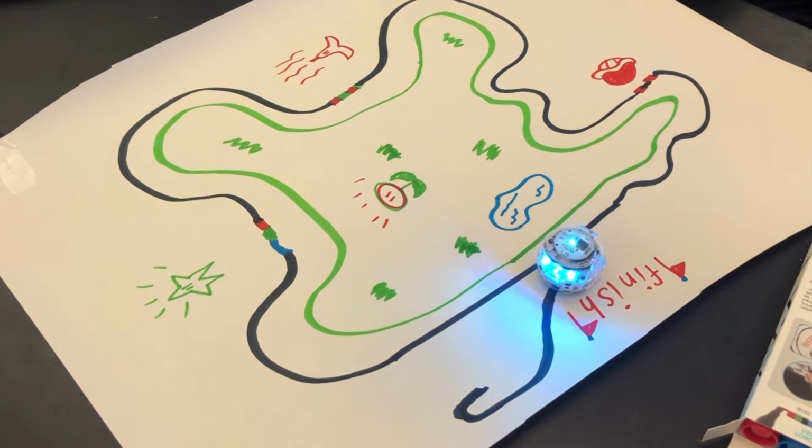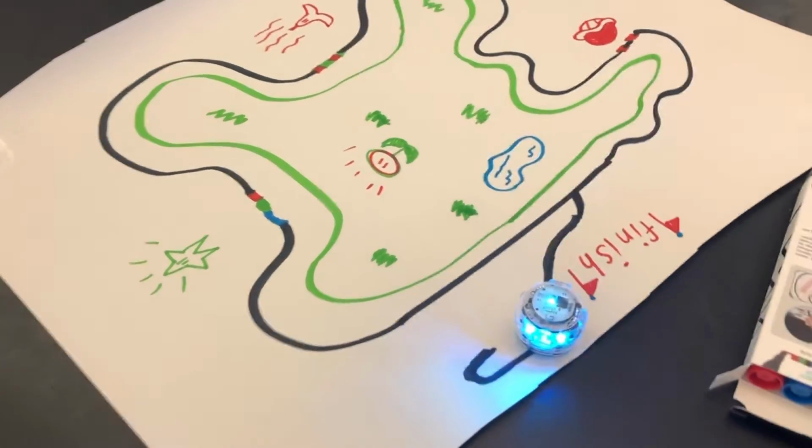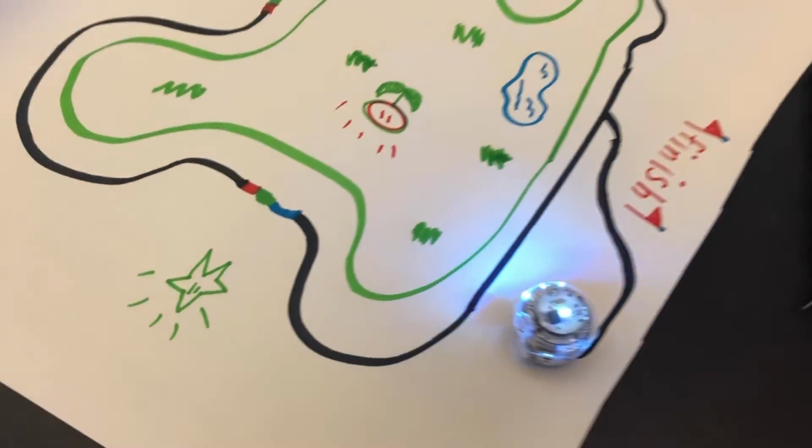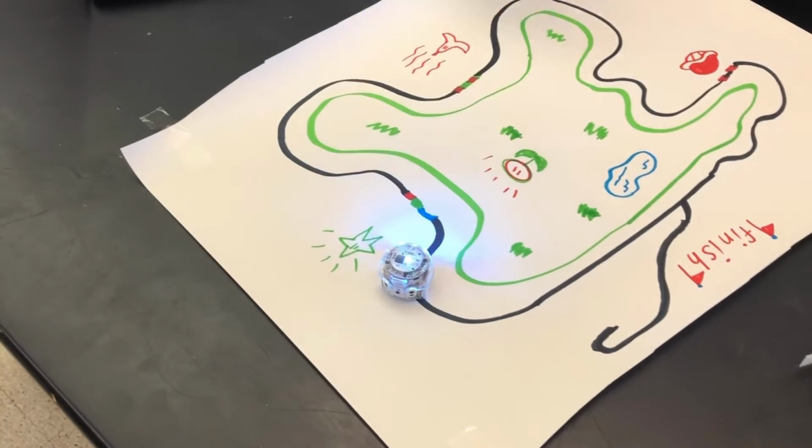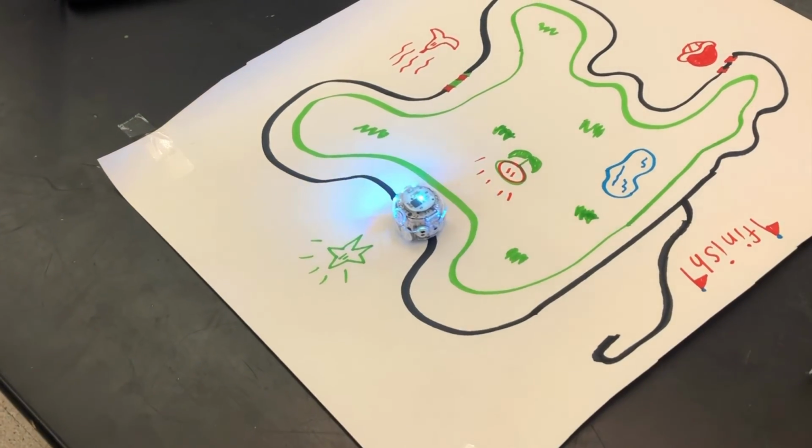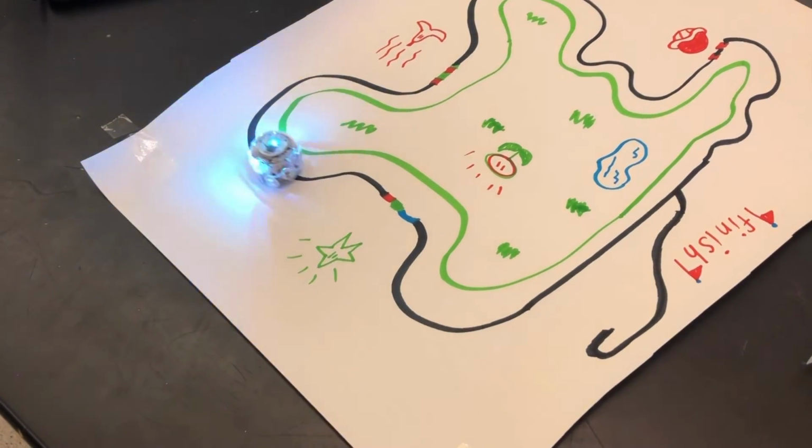And then the finish line is over there. Okay, cool. And this makes him speed up. Oh, yeah. I'm going to show you that part, because I didn't think it worked the first time. Oh, I see.